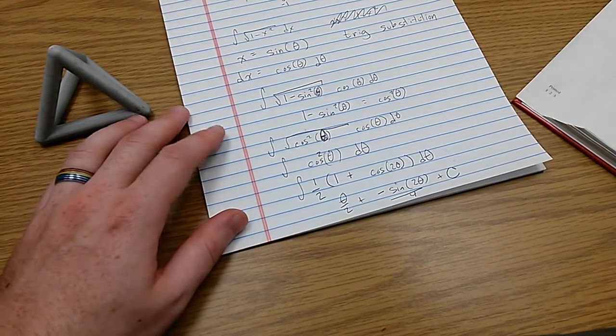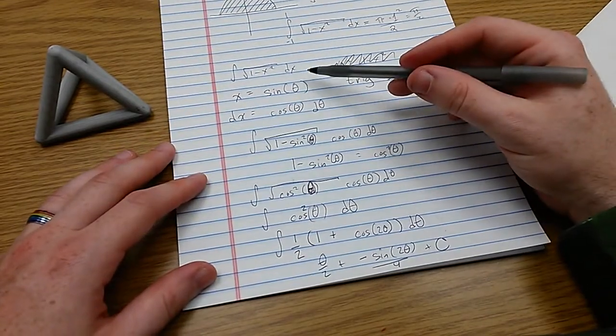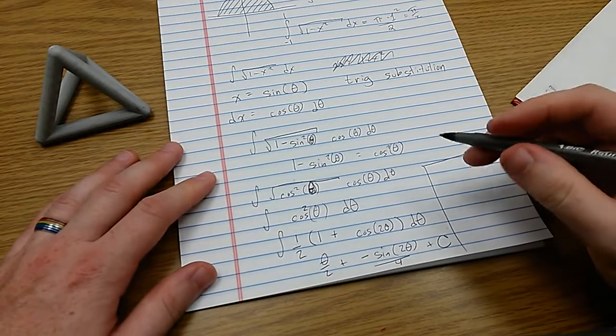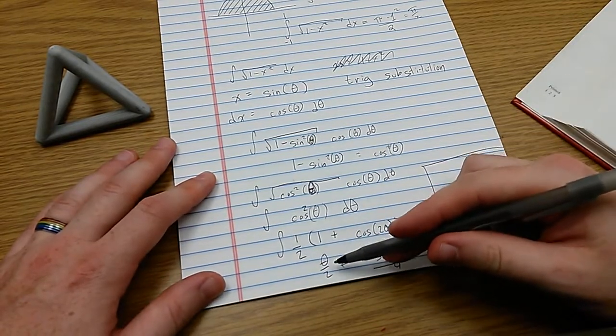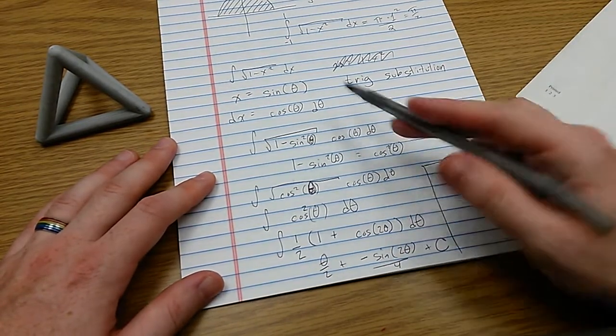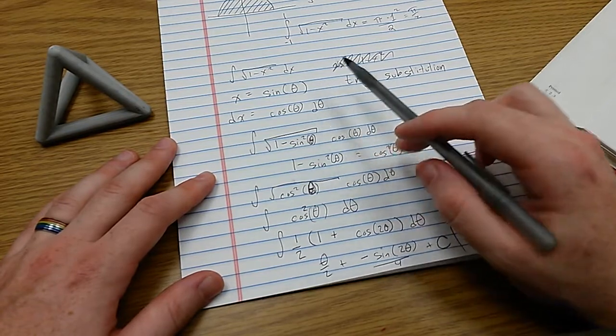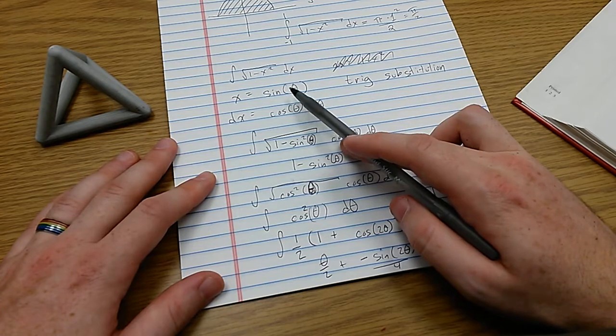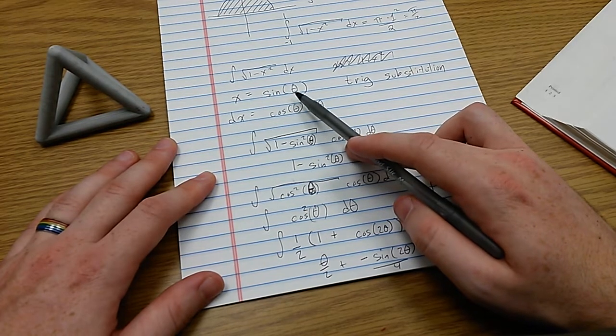Okay, well, my problem started in the variable x, so I want my answer to be in the variable x. Let me switch back to my x coordinates. A theta is worth an x. Let's figure this out in the next video.